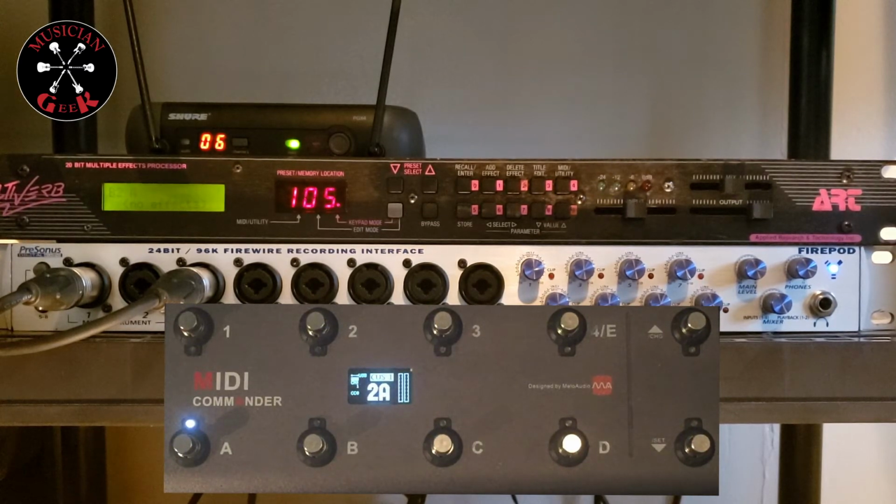And for this bank, I've only got 2 effects currently. Now, when I click on B, that gives me a nice chorus effect.